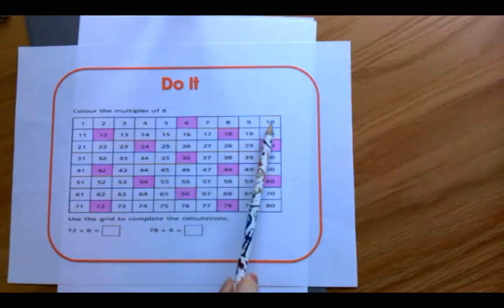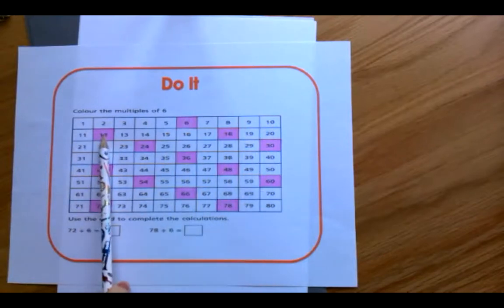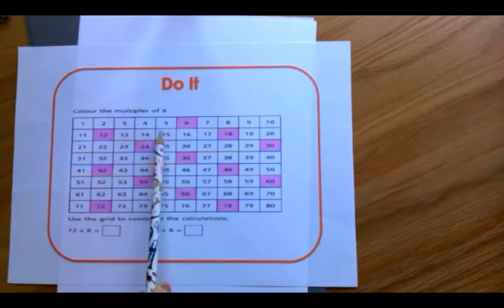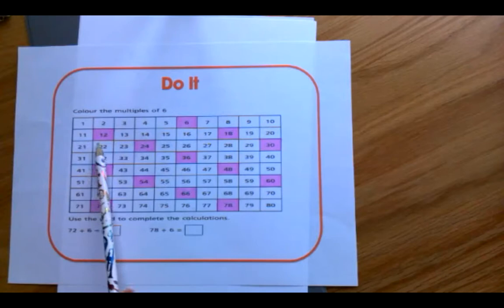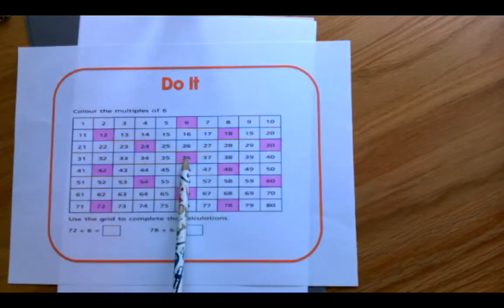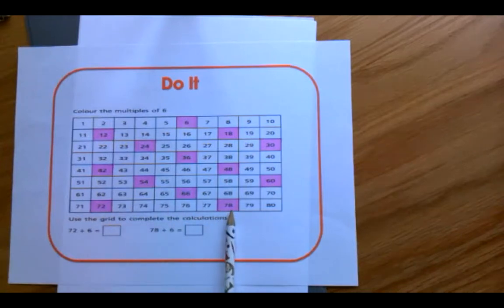Then I counted along another 6, so I coloured in 12. I counted on another 6, so I found 18. I counted on another 6, I found 24, and I carried on like that. So I've got 30, 36, 42, 48, 54, 60, 66, 72, and 78.